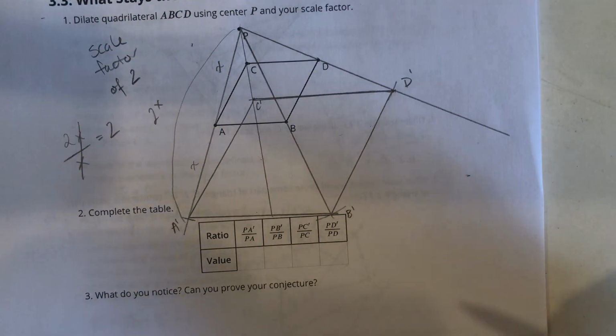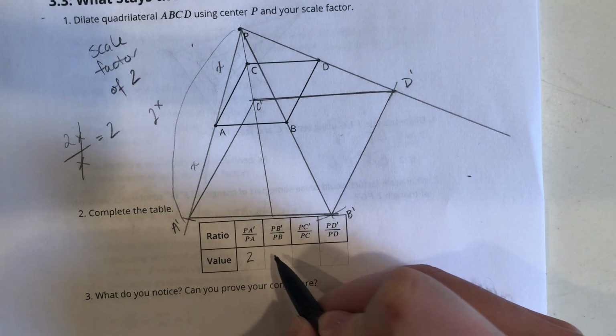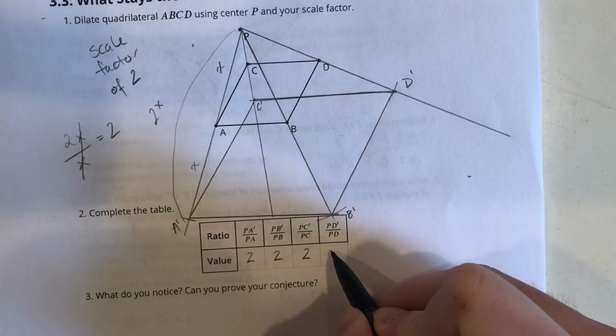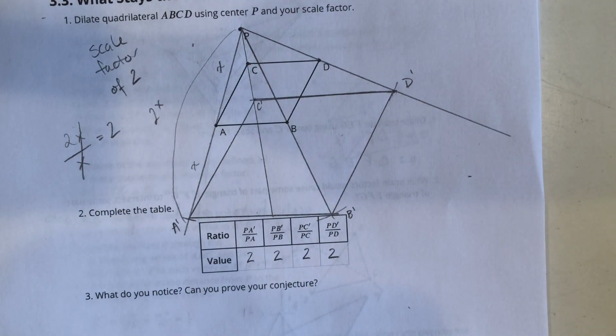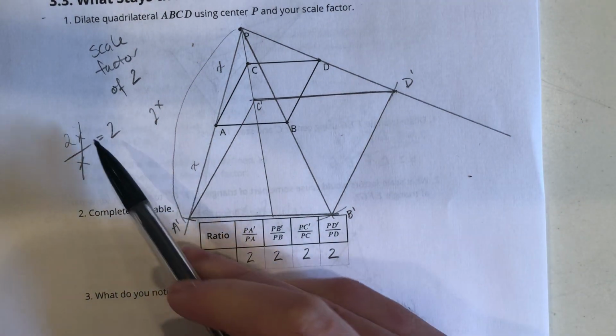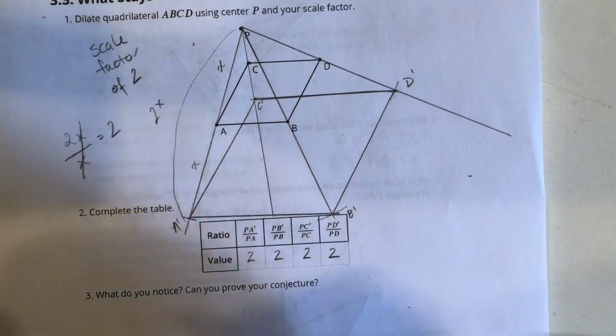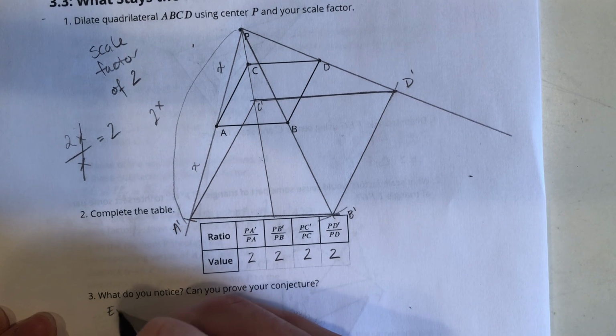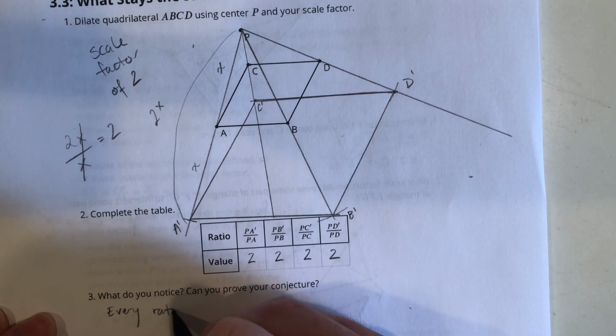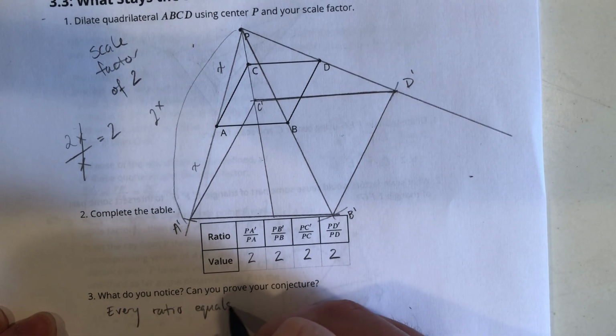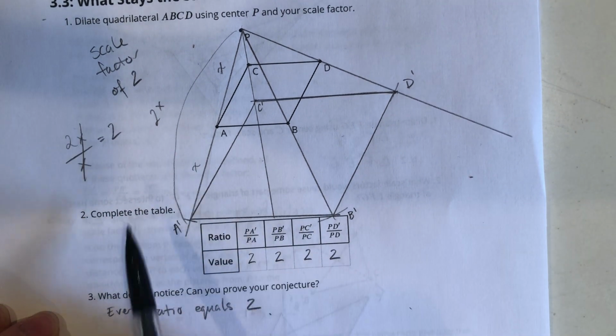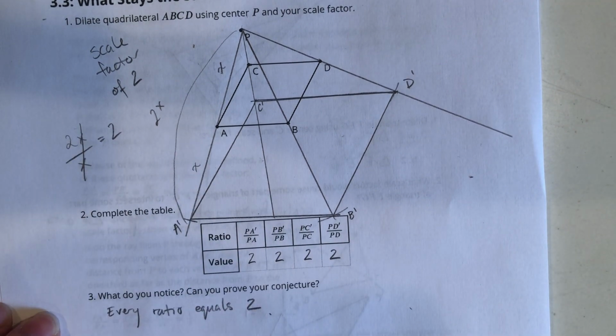I'm just going to be left with 2. So for every single one of these, we should get 2. And we've proven that conjecture right there. What do I notice? Well, every ratio equals 2. We've got the proof of that conjecture right there.